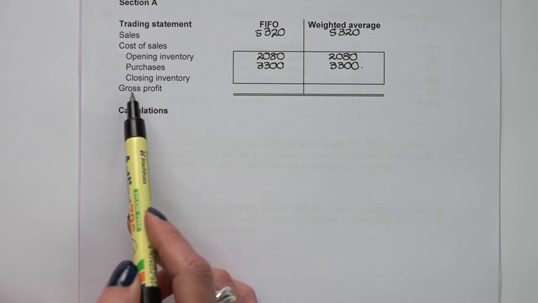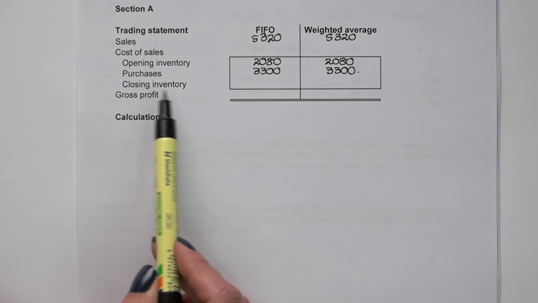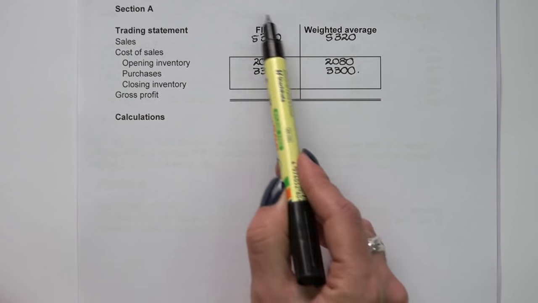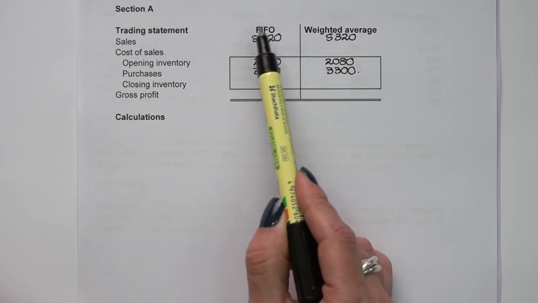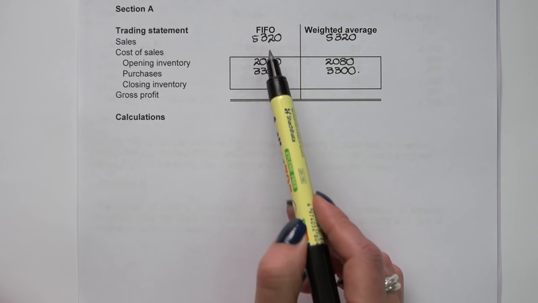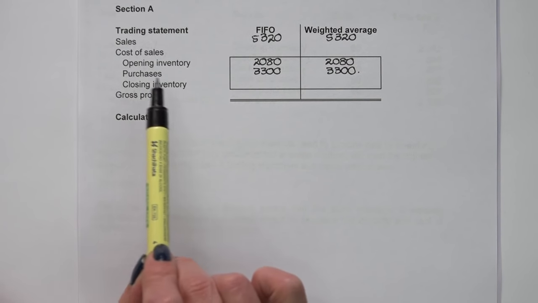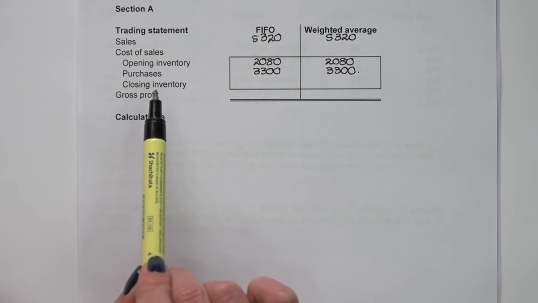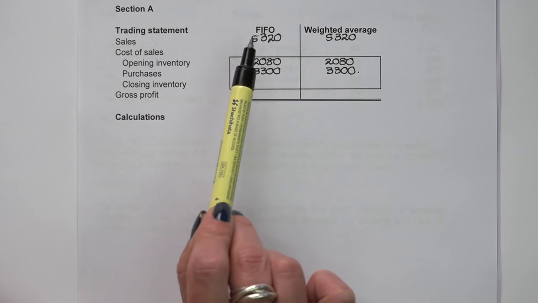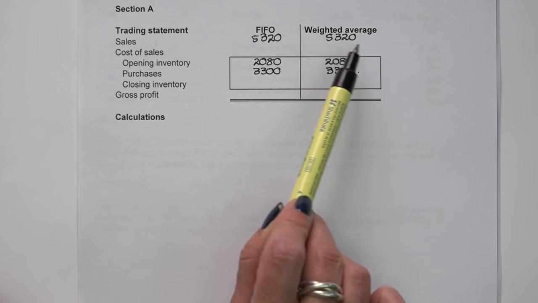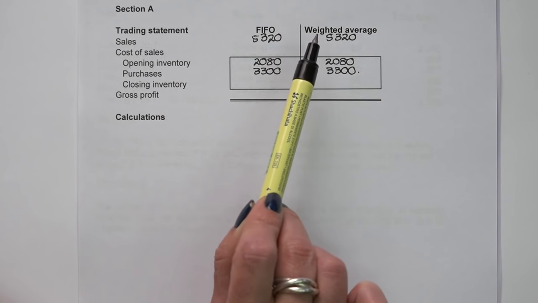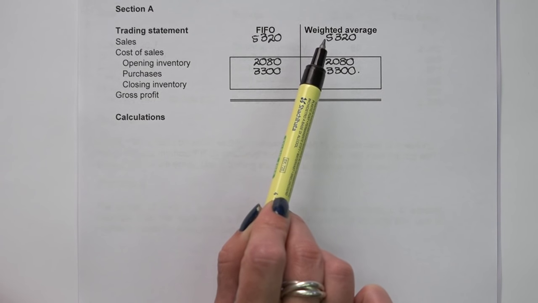And now when we have to calculate the closing inventory, that's where the difference will come in. Because for first in, first out, whatever inventory came in first went out first. So we will have a different inventory valuation using first in, first out versus weighted average, because for weighted average, we apply a certain formula to get to the price per unit.